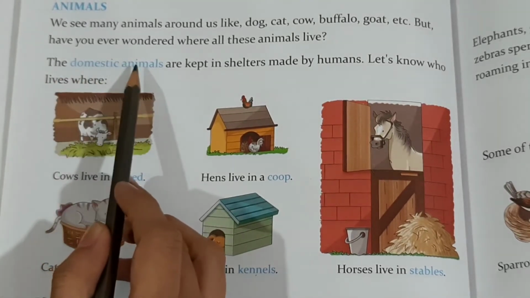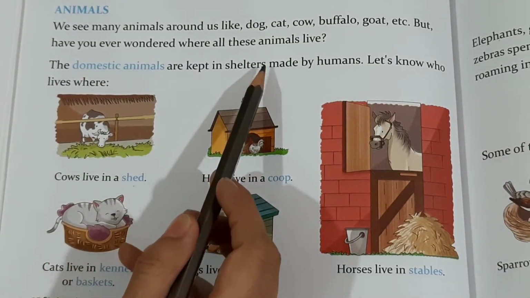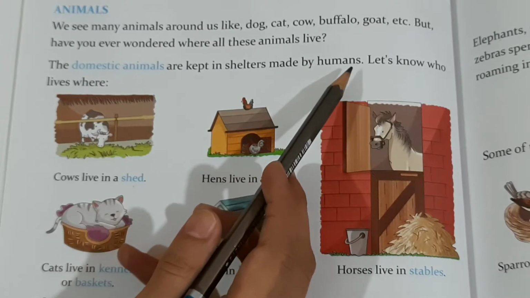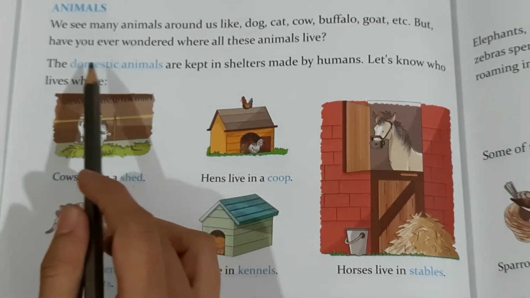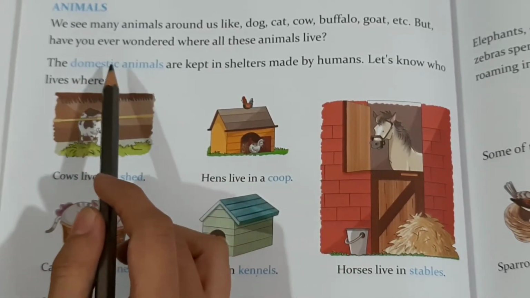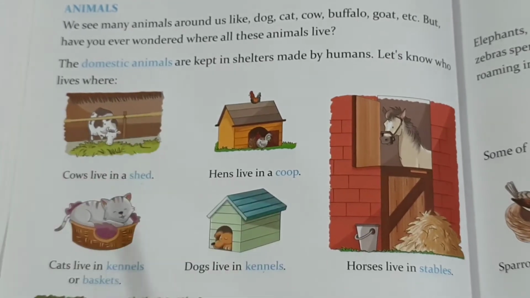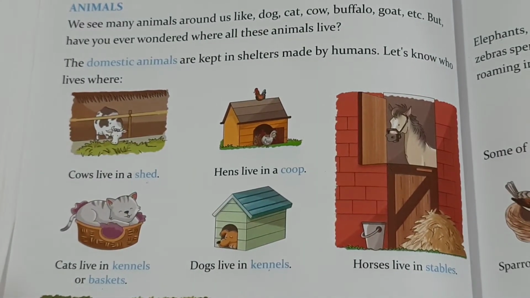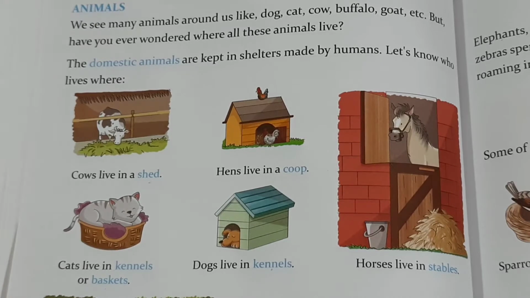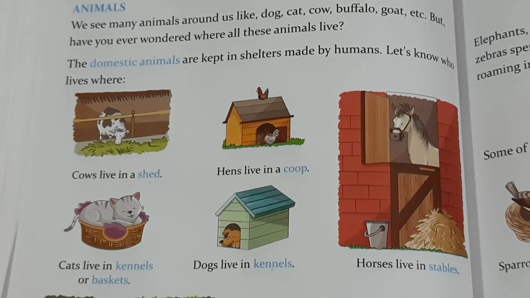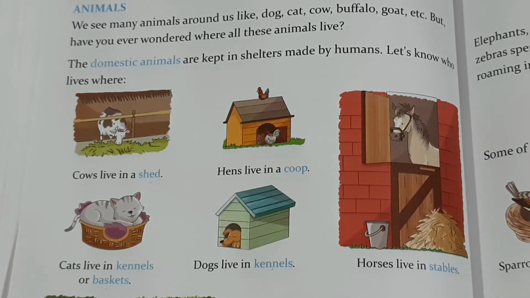The domestic animals are kept in shelters made by humans. Now, children, first you need to understand the meaning of domestic animals. What are domestic animals, children? Listen carefully. Those animals that depend on humans for their shelter, food, water, and general care are called domestic animals. Domestic animals are those animals, children, which live with us.